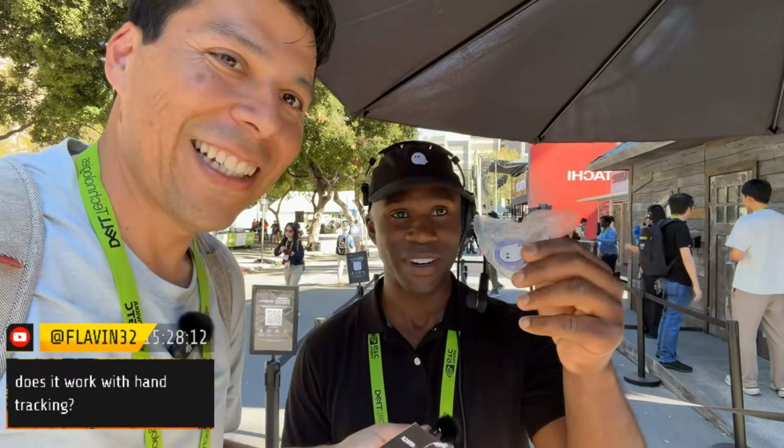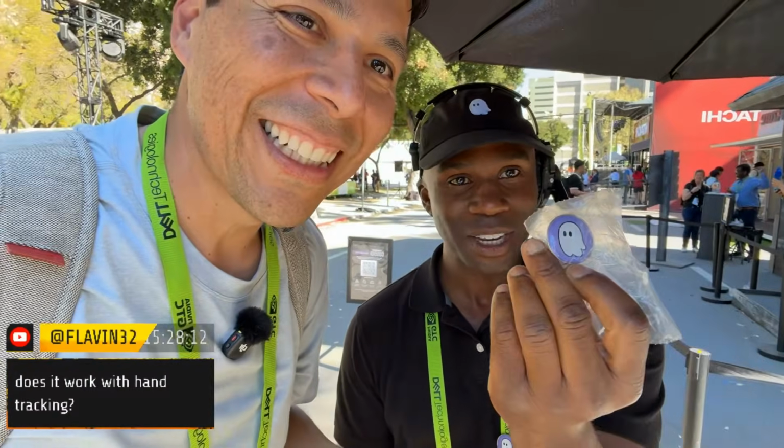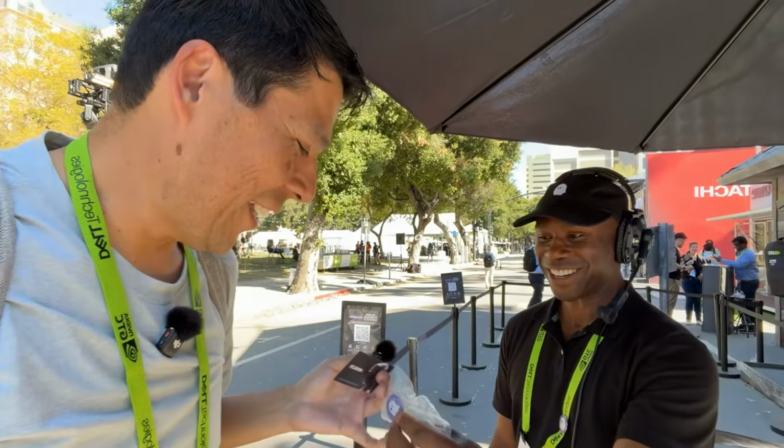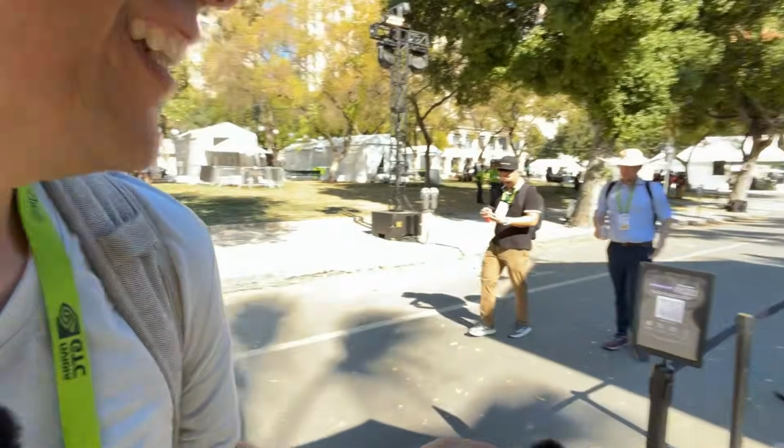I'm gonna give this to you for free. Oh, what is this? It's our little ghost, a collector's item. Okay. Cool. Awesome. Gonna give this away to the chat. People are talking about the robots inside. Yeah, this is wild. I'll have to come back and check this thing out. It looks so wild. Cool. Thanks, man. Sweet. See ya. This is crazy.